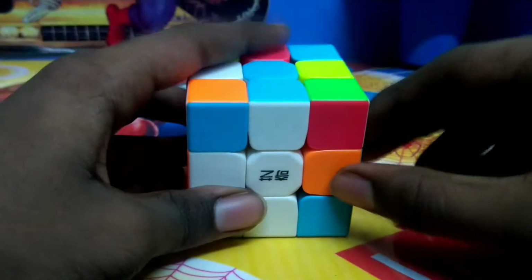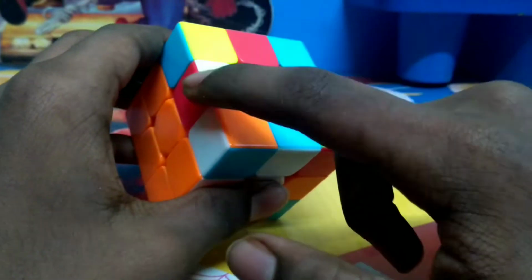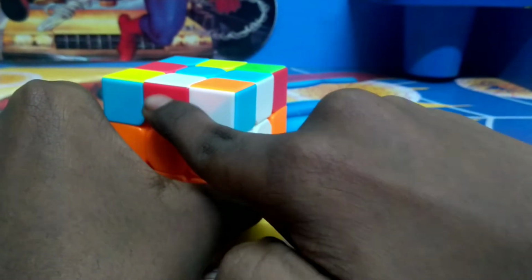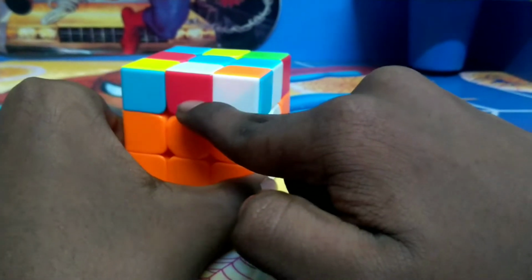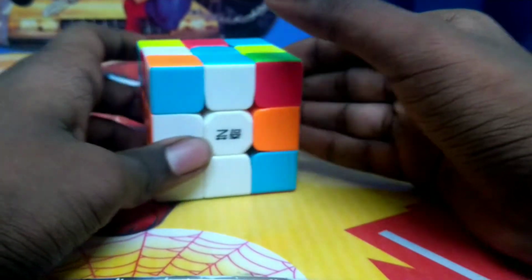So we have to first find the edge. We need a red and white edge. The red and white edge is here. And so the first step is to match this edge, which is on the front side, with its respective center. Now it's with the orange center, so we have to match it with the red center.